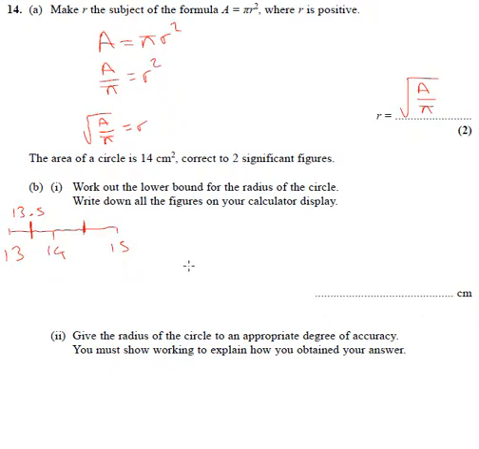That's the lower bound that we're going to use for our area. So the radius is going to be, using what we've just found in that first question, the square root of 13.5 divided by pi. And it says write down all your figures in the calculator display. Type that in, you get 2.07296.